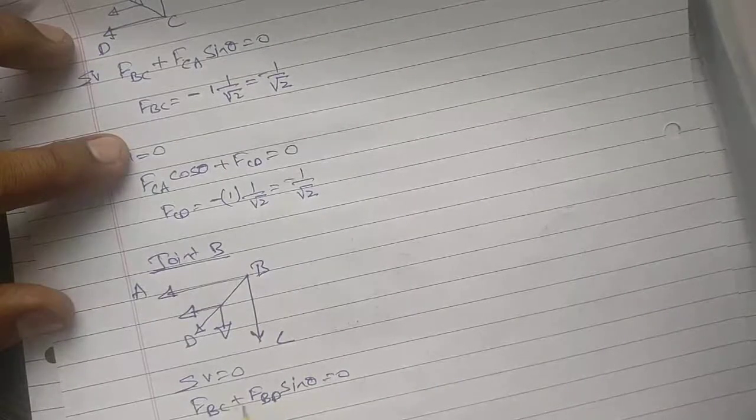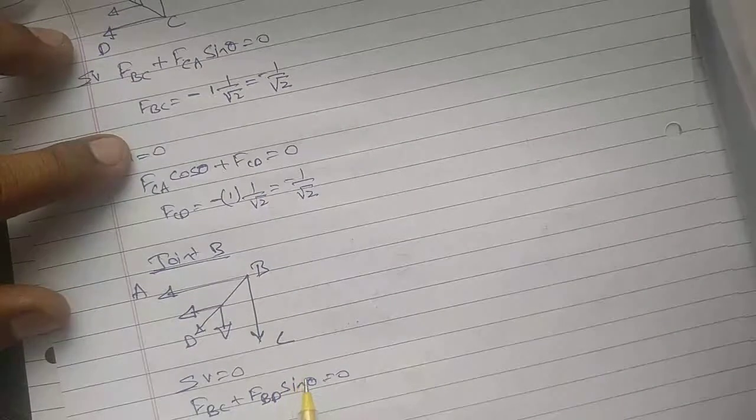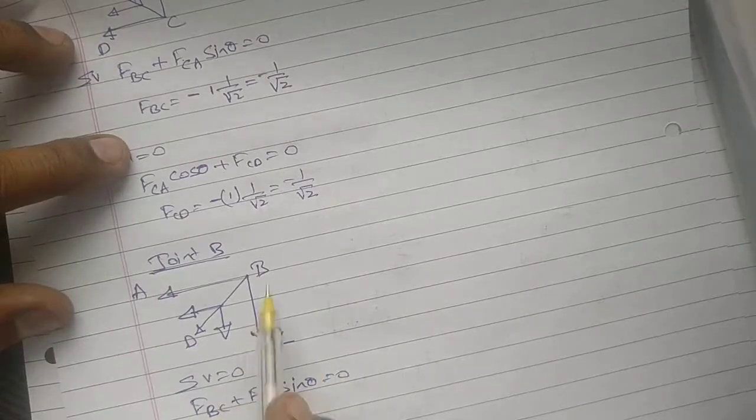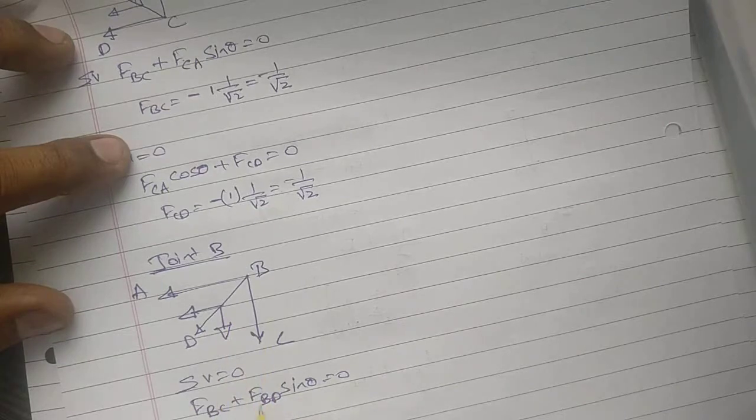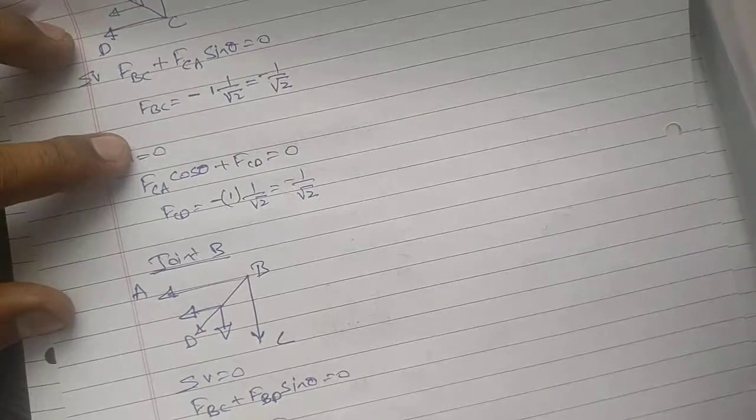FBD is equal to minus FBC by sin theta. What is FBC? Minus 1 by root 2. Minus into minus, 1 by root 2 divided by 1 by root 2. So FBD is equal to 1.